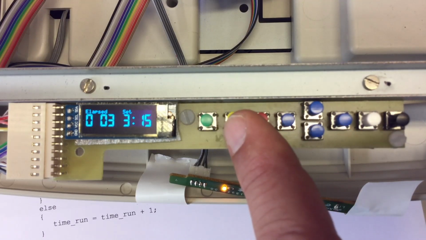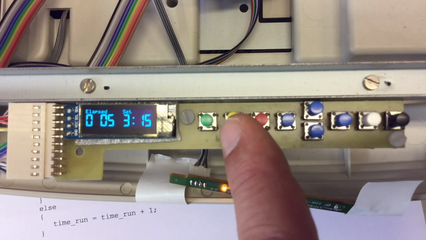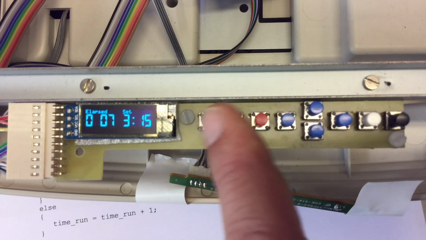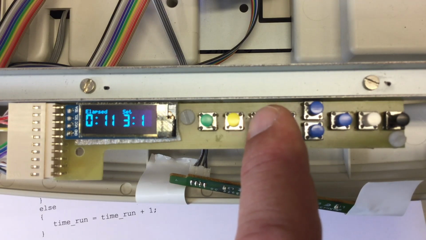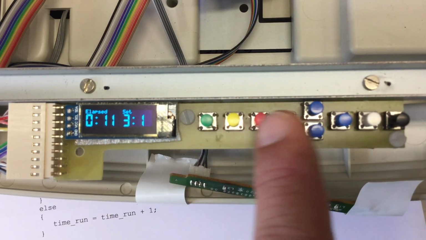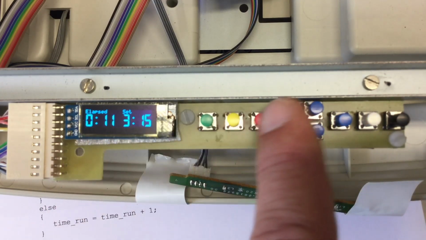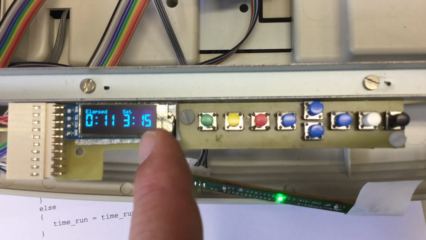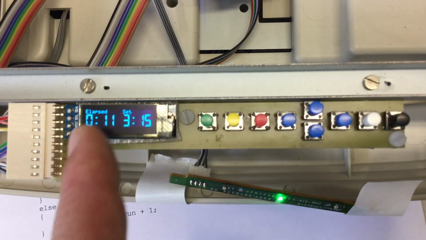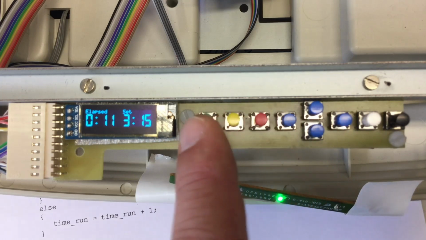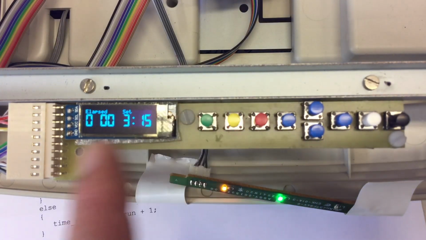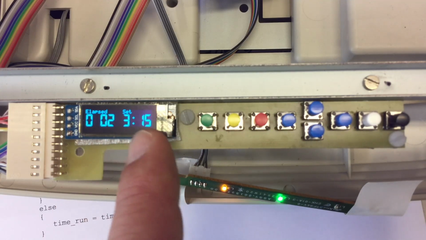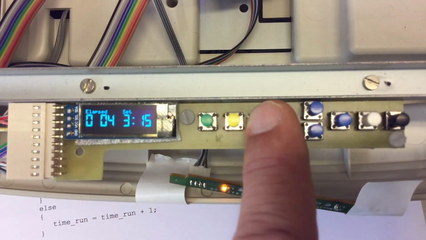I start again, expose again, and this time I press the stop button in between. Okay, so I can stop in between. We are now in the stop mode. We have some elapsed time, but if I go to start again now, it starts from 0 until the set time. So stop.